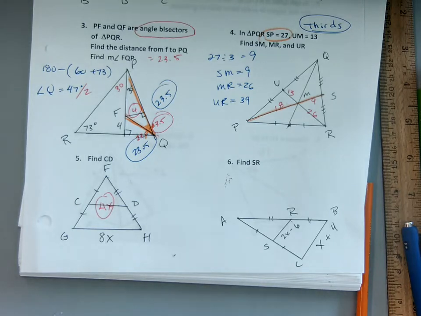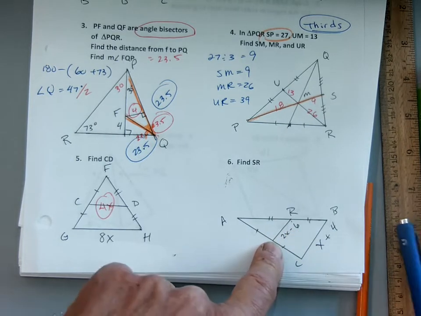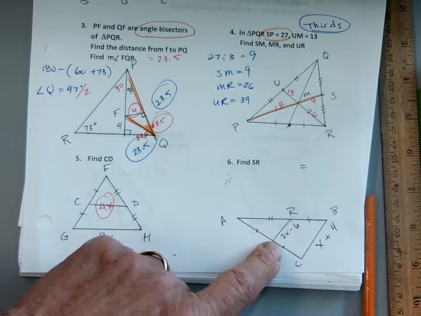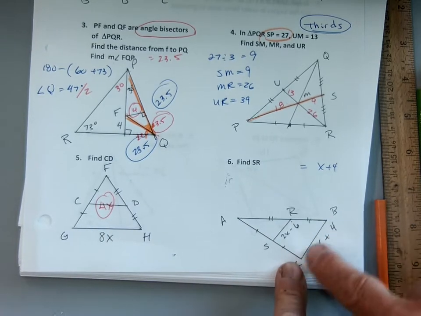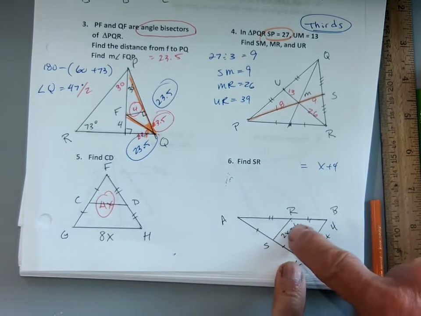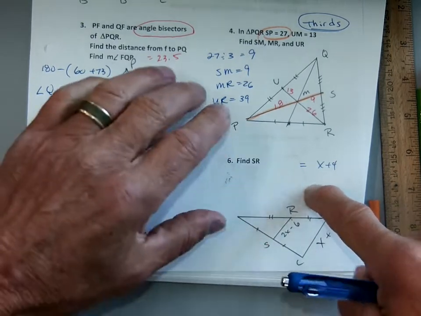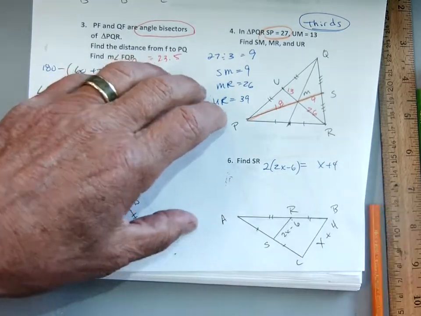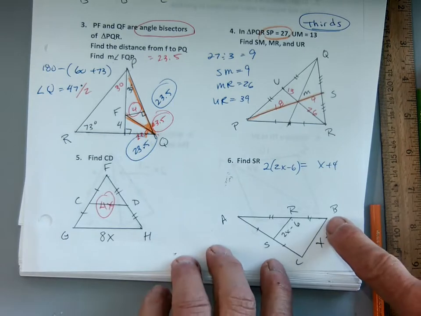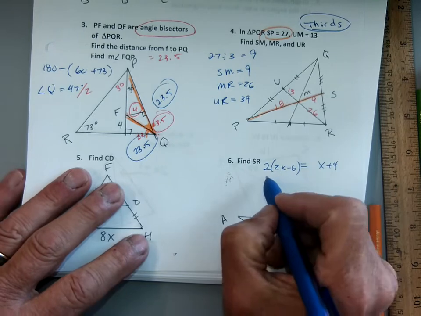Now, number 6. If this is half as big, now here, think about this. I'm going to use an equal sign to solve. X plus 4 is twice as big. So if I'm going to make them equal, I have to double this. I've got to double this to make them equal, okay? So I'm going to make this twice my 2x minus 6. It's the only way I can make them equal. So now that I have them equal, because I did double this to make it equal, I can just solve.